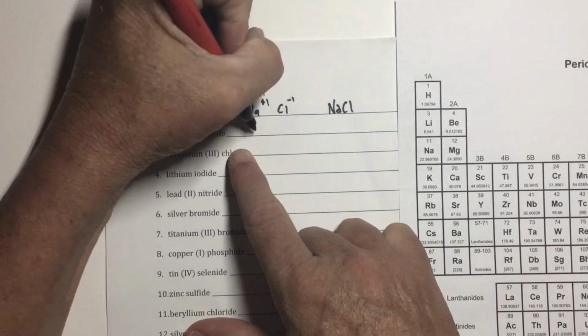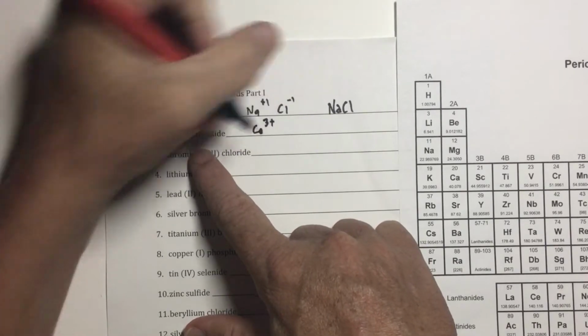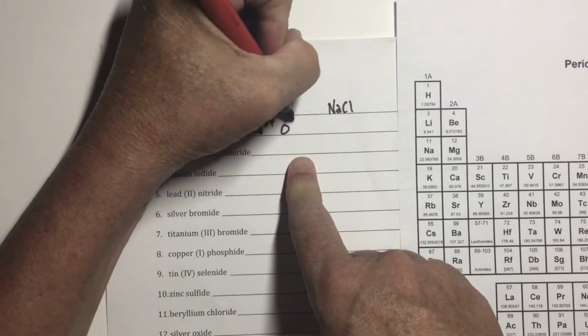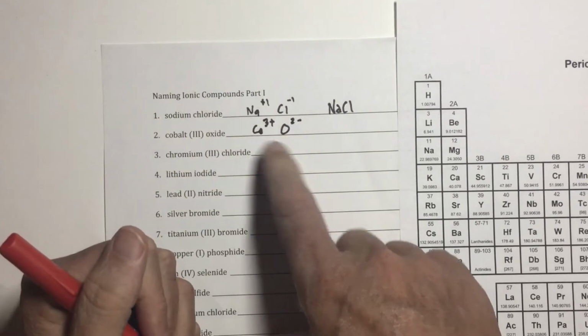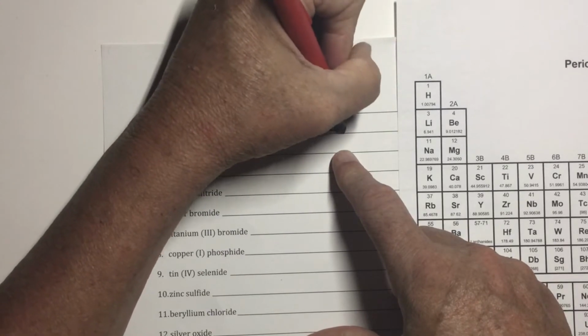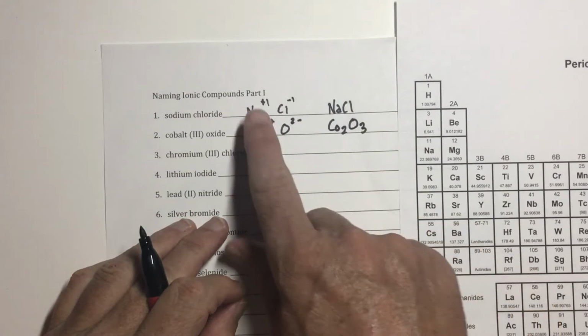So we've got cobalt, Co. This tells us that the charge is 3+. Oxide, oxygen, has a 2- charge. So just cross the charges. So we should have Co2O3.